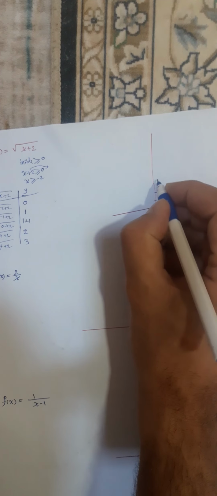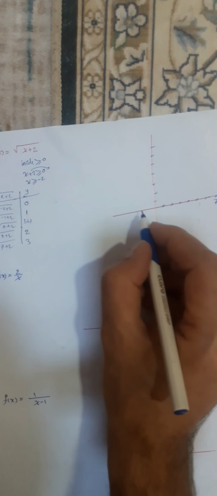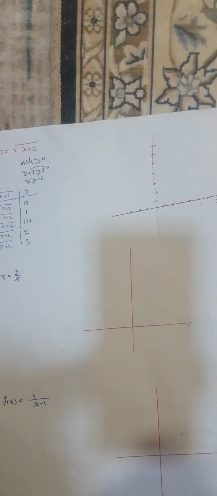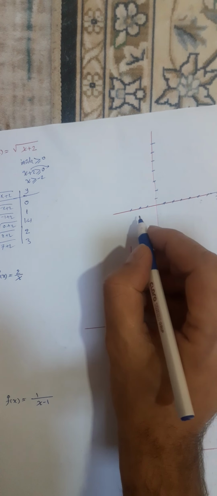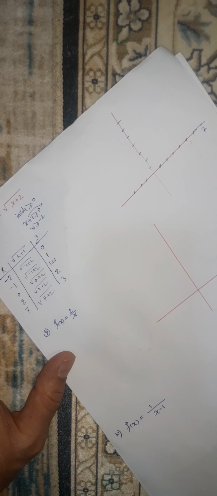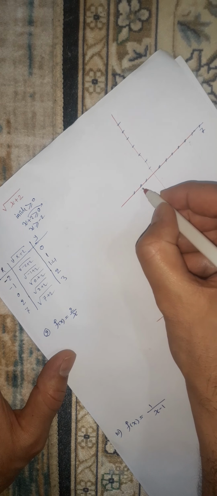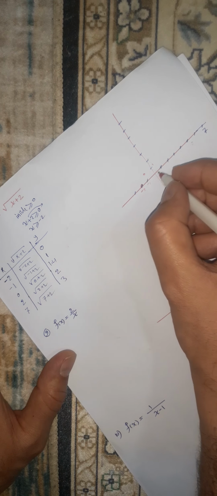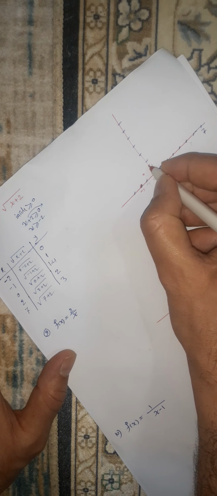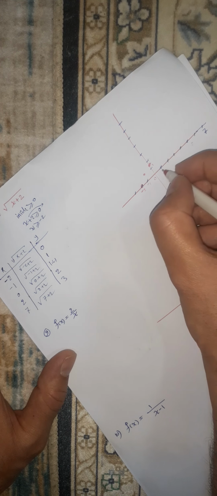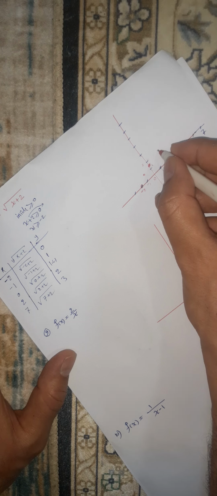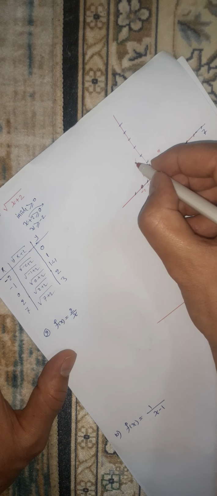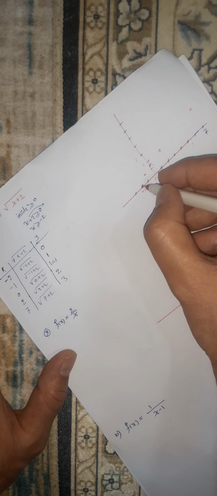Now the points: (-2, 0) is the first point, (-1, 1) is the second point, (0, 1.4) approximately in here, (2, 2), and (7, 3). The graph looks like an eyebrow.